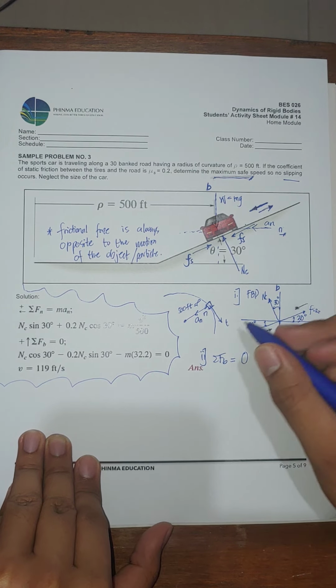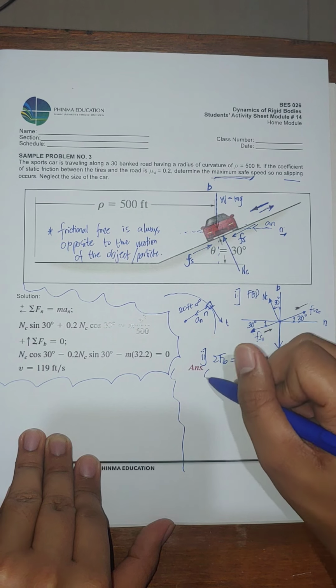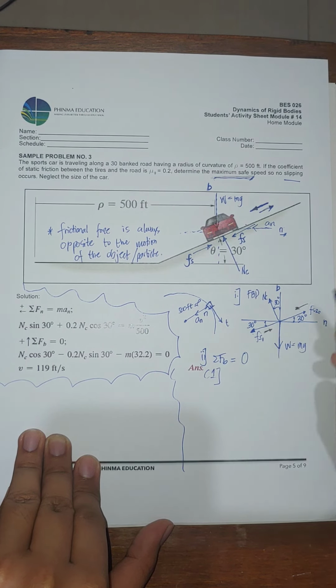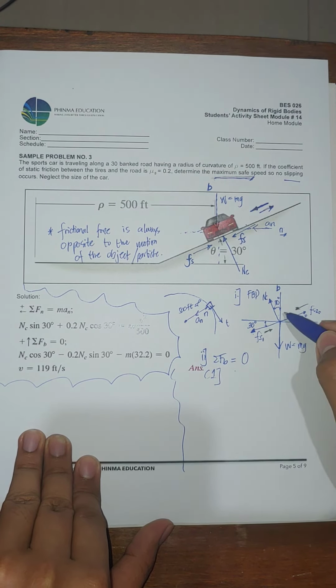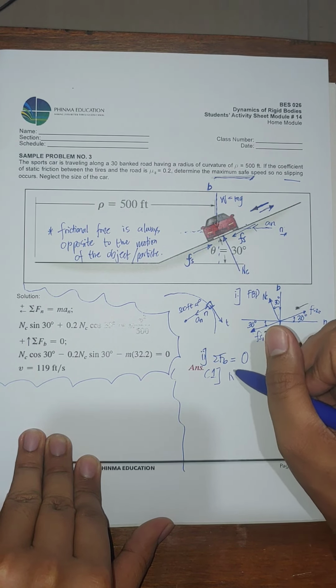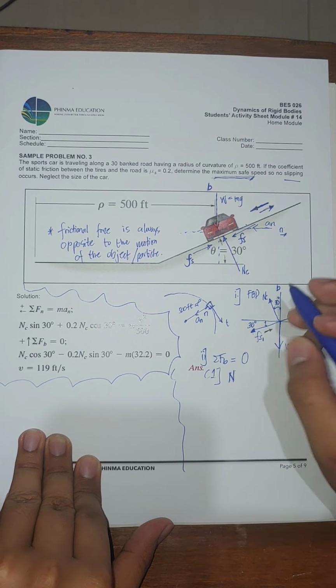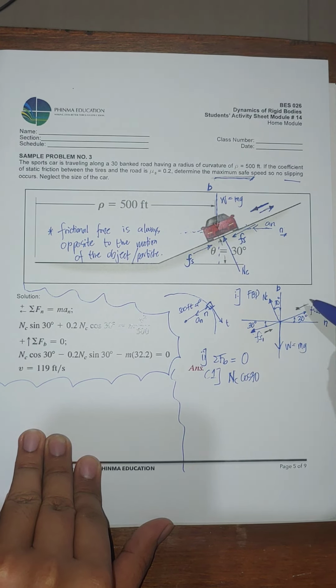So if we have two cases here, for case 1, the normal component, this is the normal force. Along the binormal designation, we have NC cosine 30 degrees.